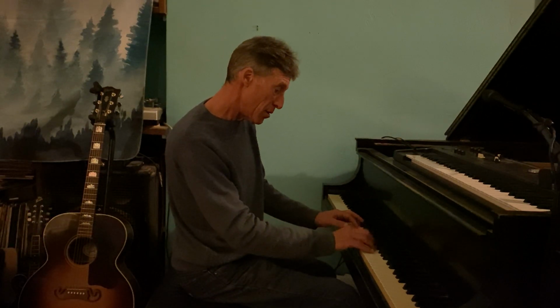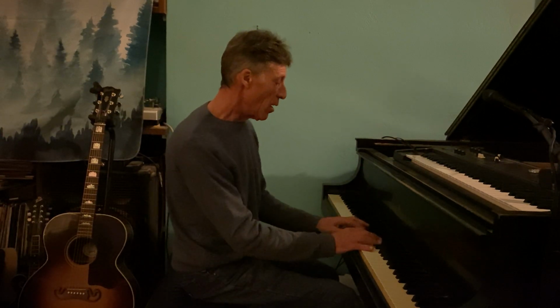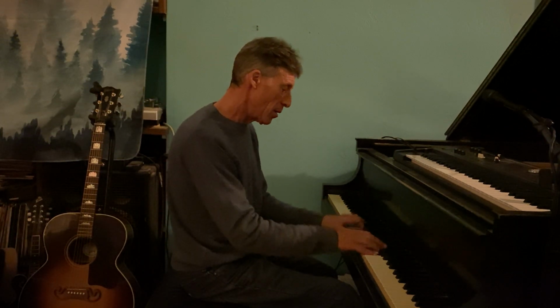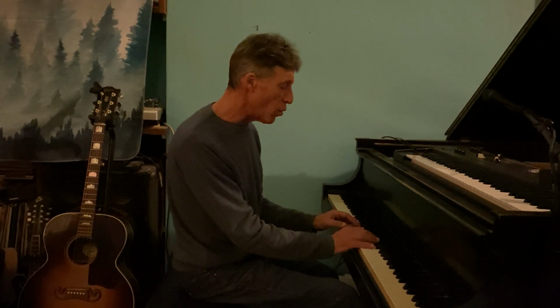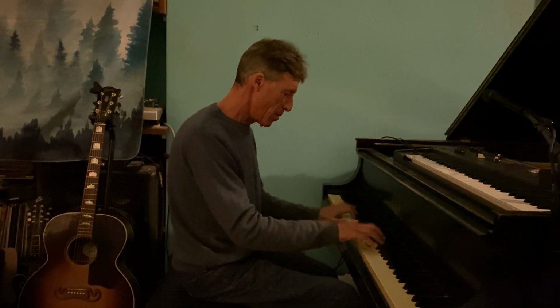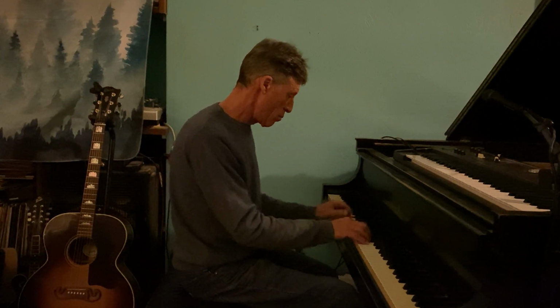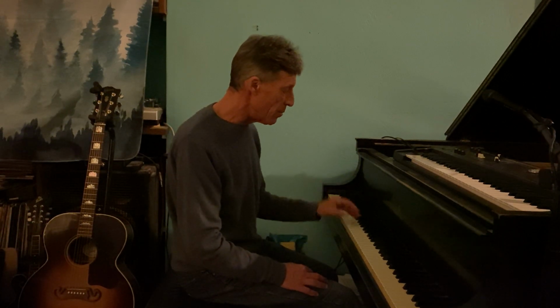That's the raised 4. 5 is Mixolydian, often used in folk music. Mixolydian is the same as major, but with a flat 7th. 1, 2, 3, 4, 5, 6, flat 7, 1. By the way, Dorian is very popular amongst the shredders. I forgot to mention that.